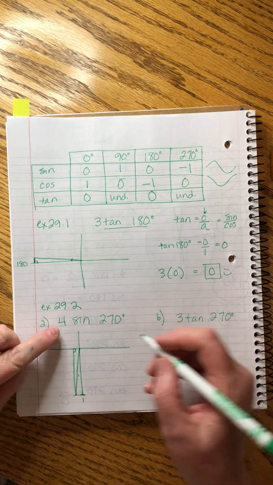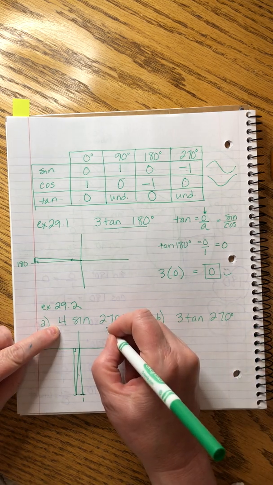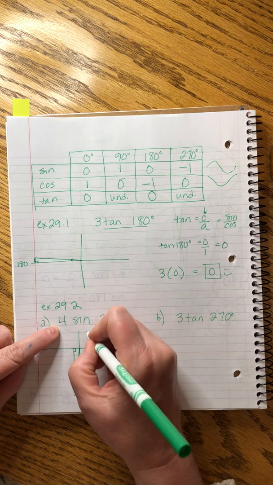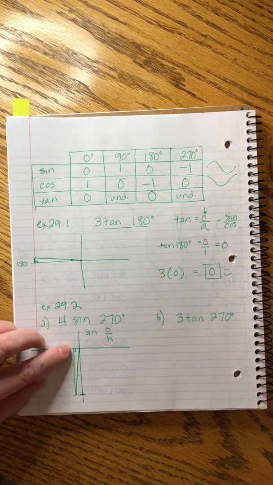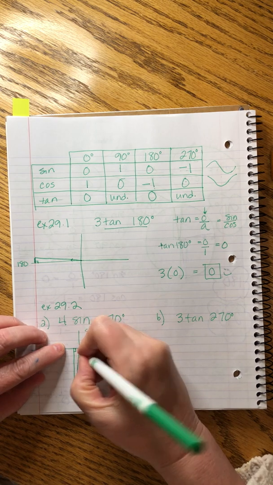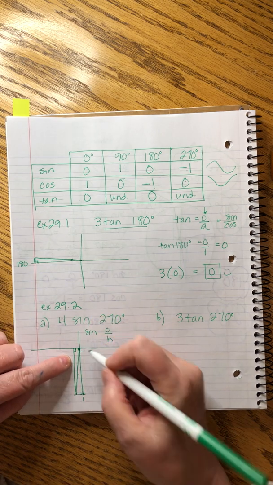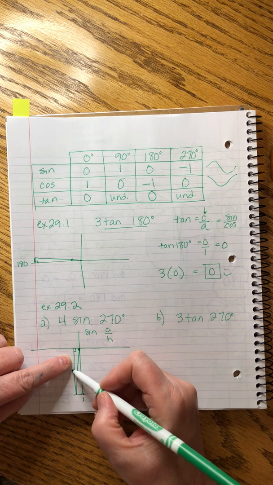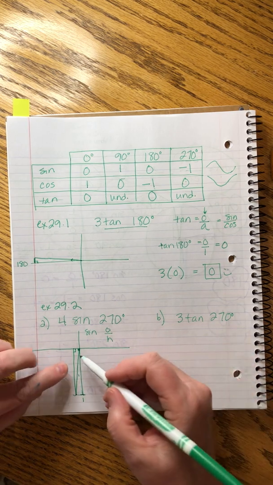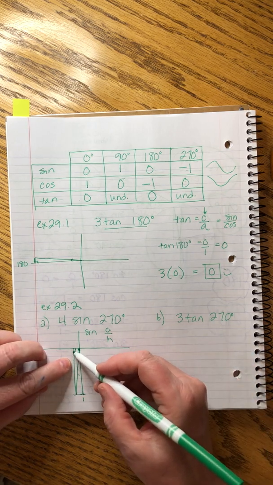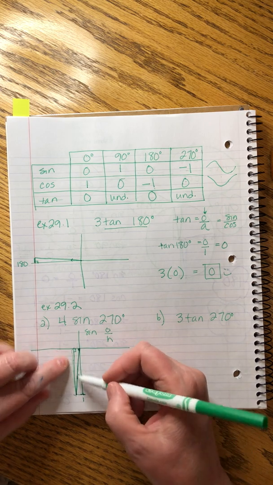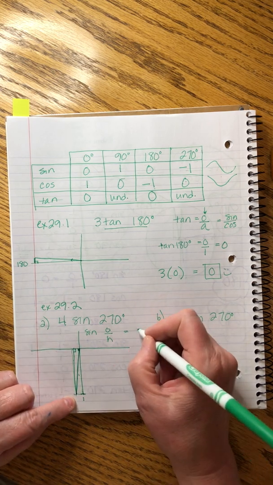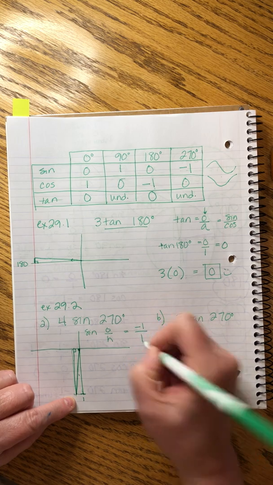Okay, so sine is opposite over hypotenuse. So we're standing here and we're trying to see what's the length of the opposite side. Is it 0 or is it 1? Well, it's going to be 1, right? Because the opposite side is almost the same as the hypotenuse. But it's down here, so we know that it's -1 over 1, right?